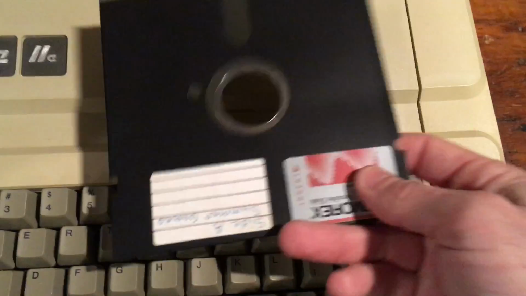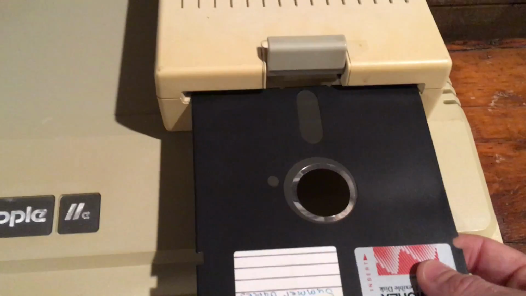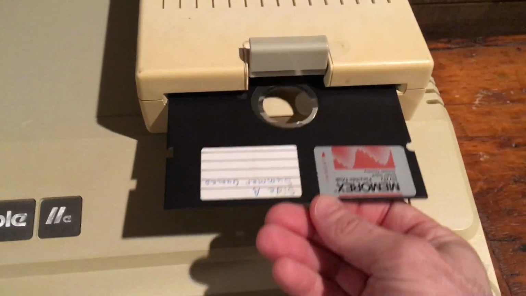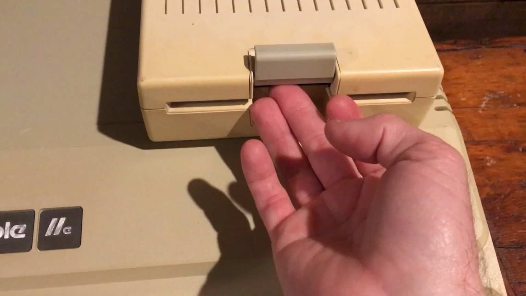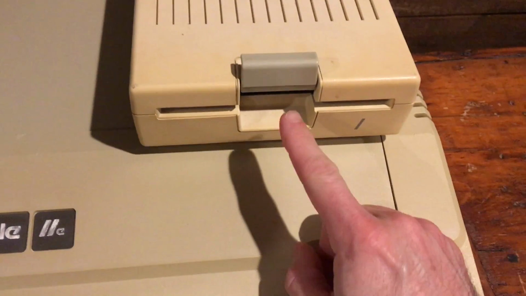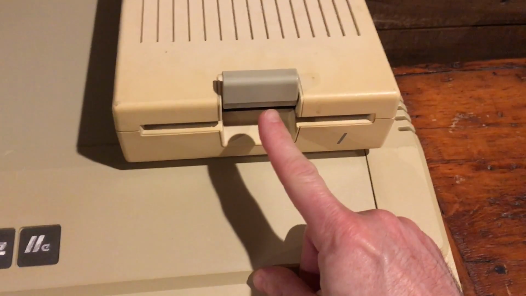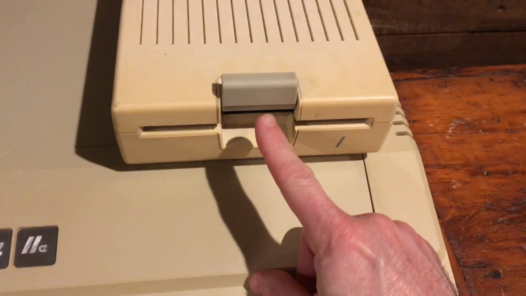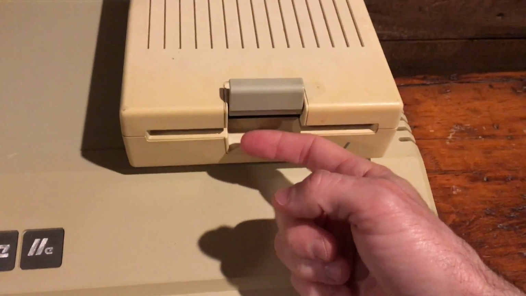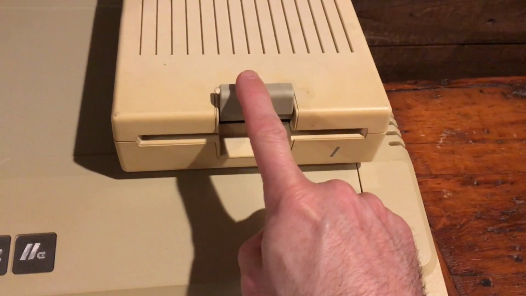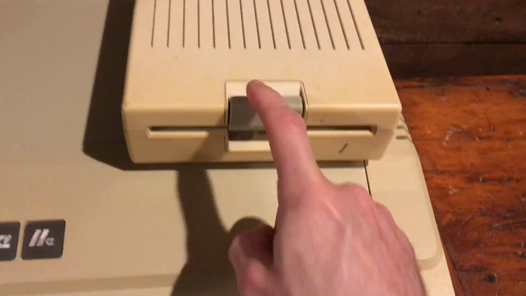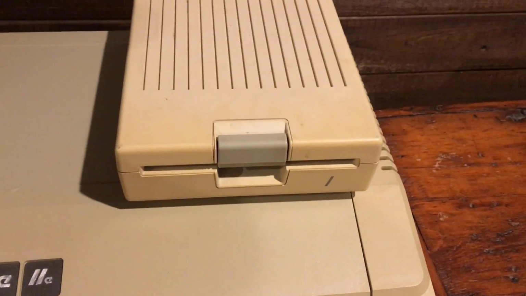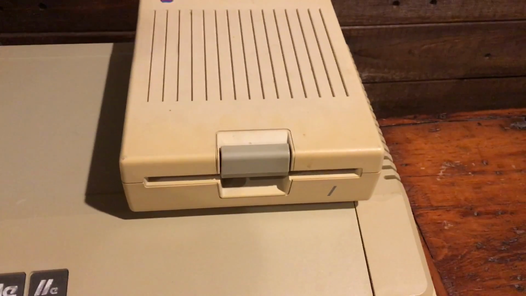Okay, so that part has to go in first, and so we're just going to line this up just like it looks and shove it all the way in. Now, the older Apple II drives that came with this one, you would actually just flip a door down. On the 2C model, we actually push down and kind of pull a little bit forward, and now the disk is locked inside the drive.